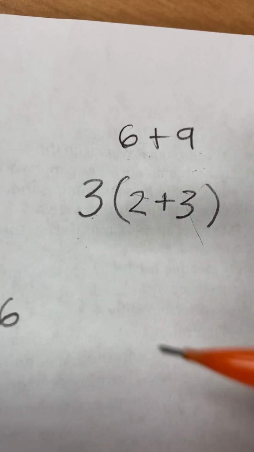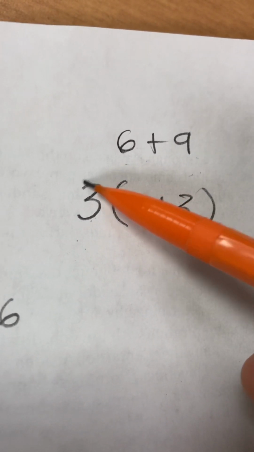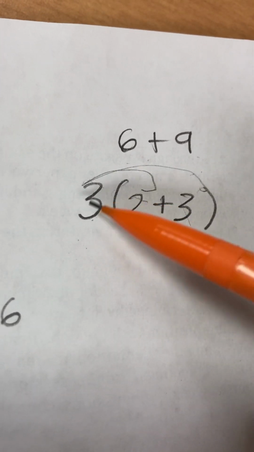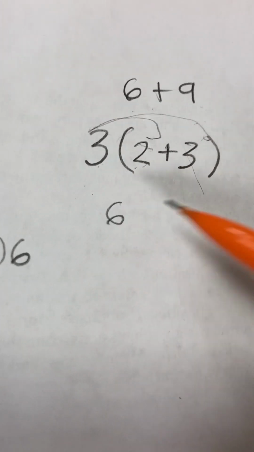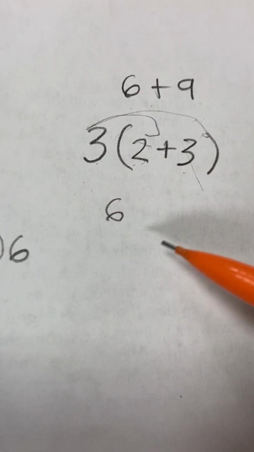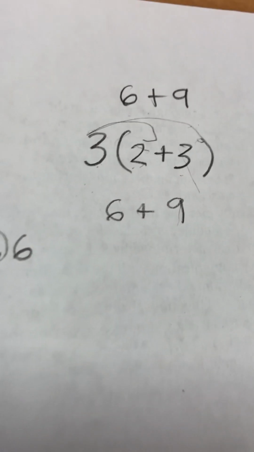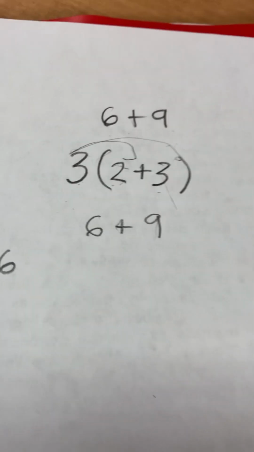And you can check your work by doing the distributive property. 3 multiplies by 2, and 3 multiplies by 3. 3 times 2 gives you 6. 3 times 3 gives you 9. So that's how you would check your work. But yeah, that's how you do factoring.